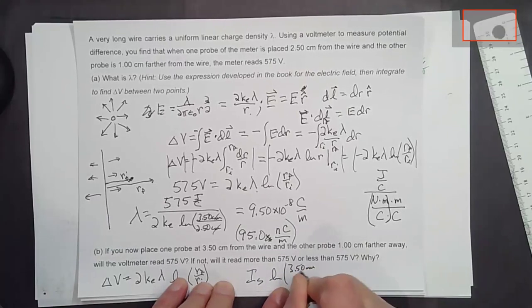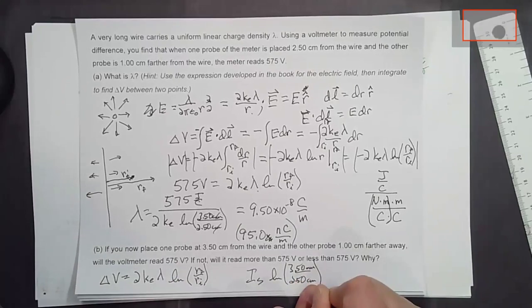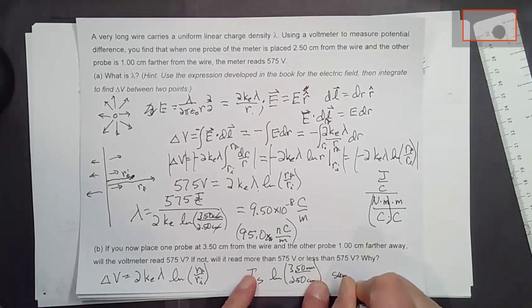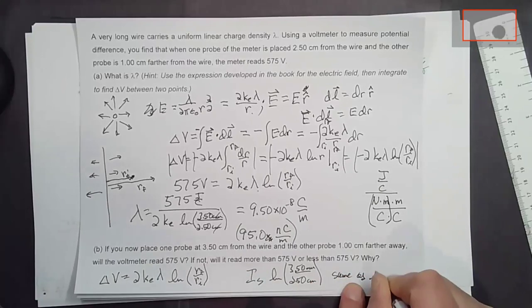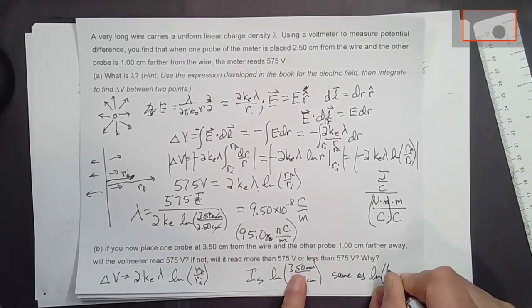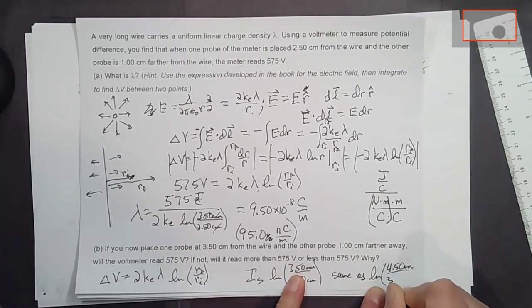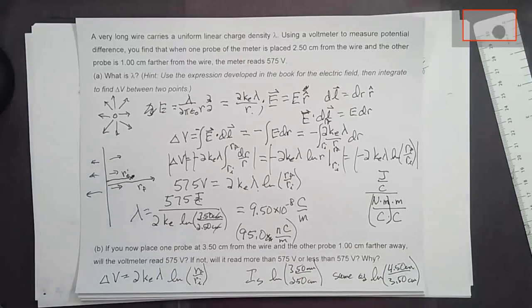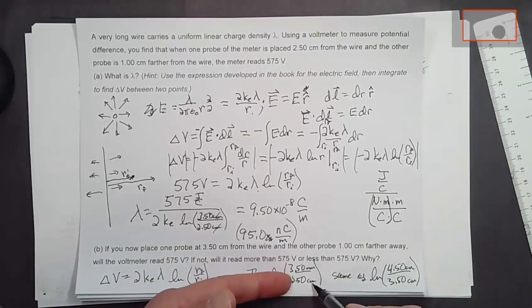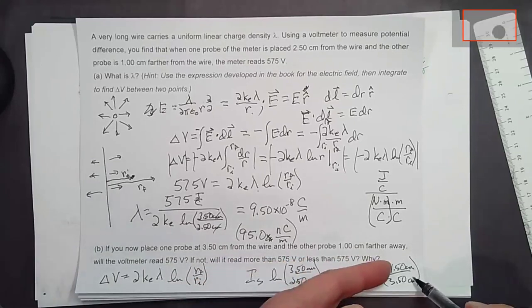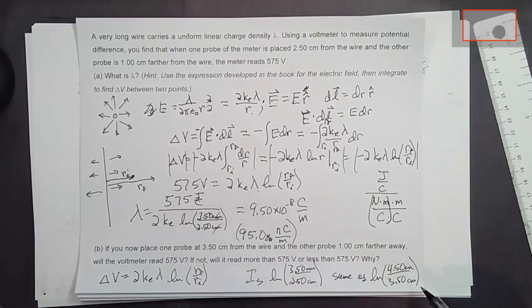3.50 centimeters over 2.50 centimeters the same as the natural log of 4.50 centimeters over 3.50 centimeters? And I'd say, no, they're not. This is 7/5. This is 9/7. And I think 7/5 is bigger than 9/7.